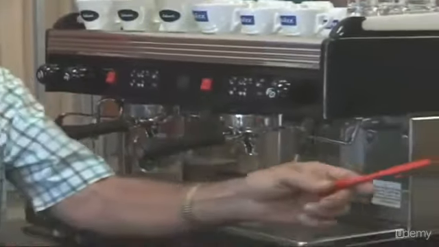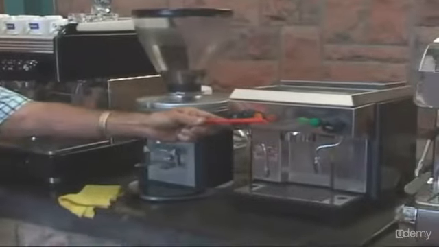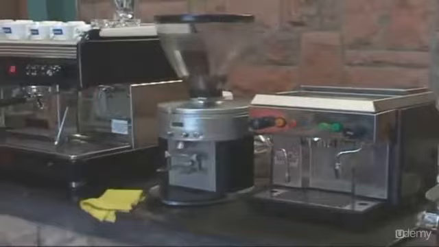we have a manual machine where you've got to press the button to start the coffee and you press the button to stop the coffee. Because you don't want to buy a machine that's too big for your requirements or one that's too small.